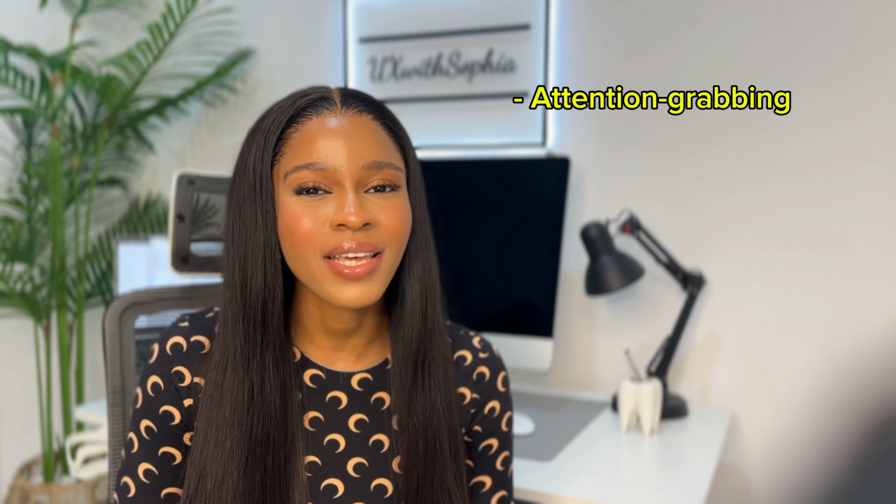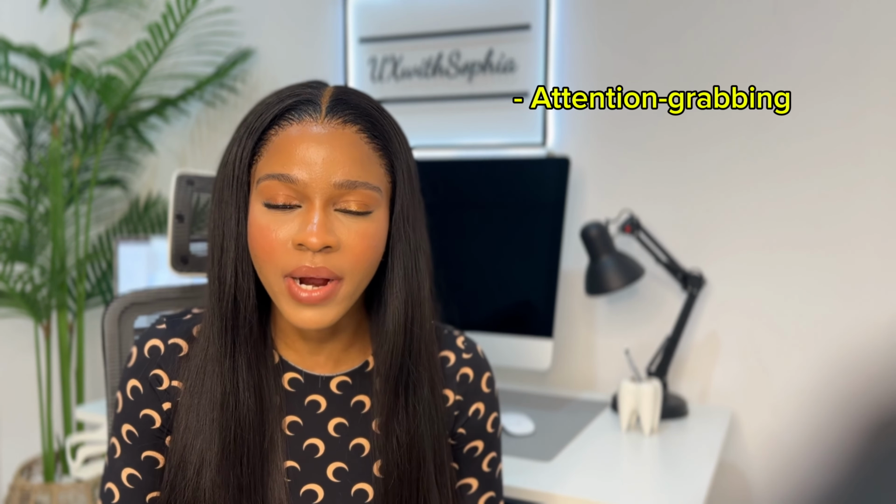So we've seen what a bad hero section looks like and the reason why it doesn't convert, and what a good hero section, on the other hand, looks like and why it converts. So overall, what makes a good hero section is the fact that it has an attention grabbing headline and subheading, right?